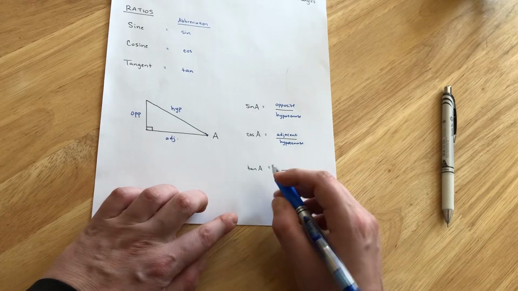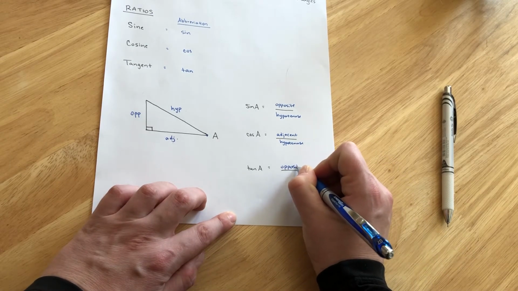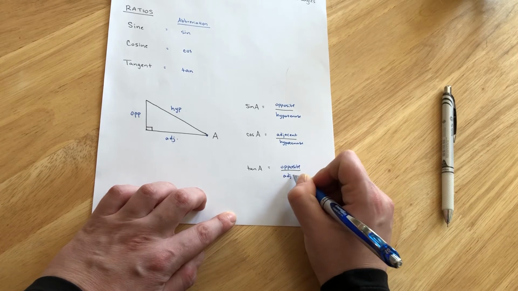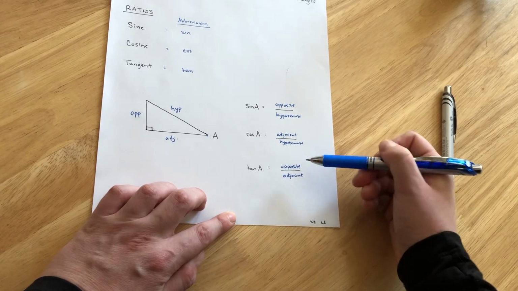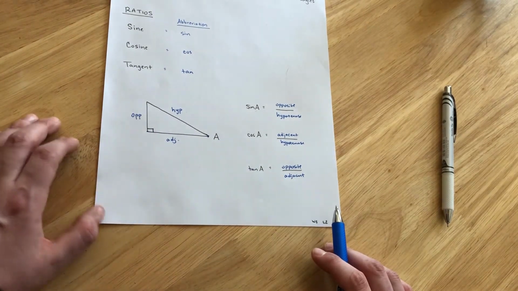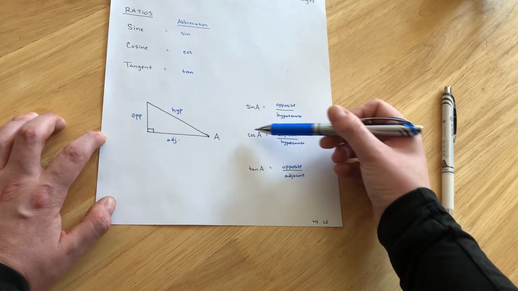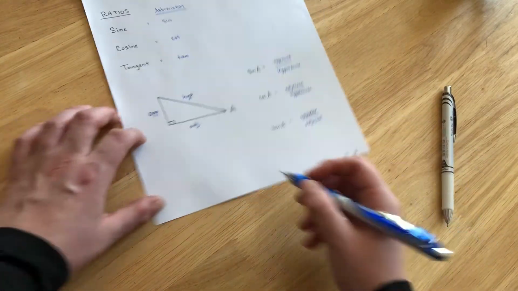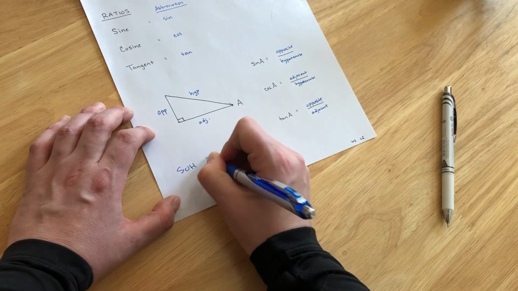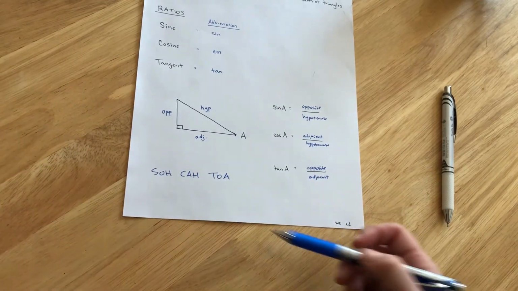And lastly, the tangent ratio for angle A puts the opposite side from angle A over the adjacent side to angle A. Opposite over adjacent, and those are already marked. So one way that students remember which sides go with sine and cosine is something called SOHCAHTOA.